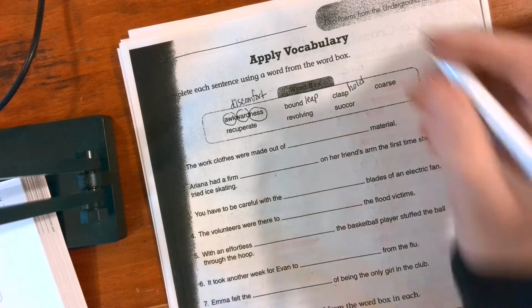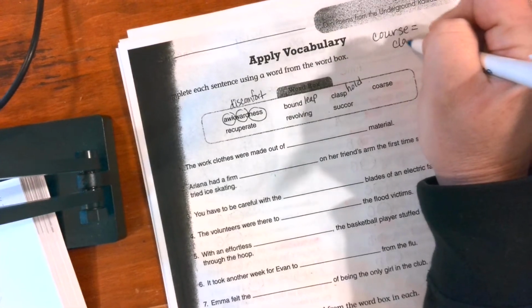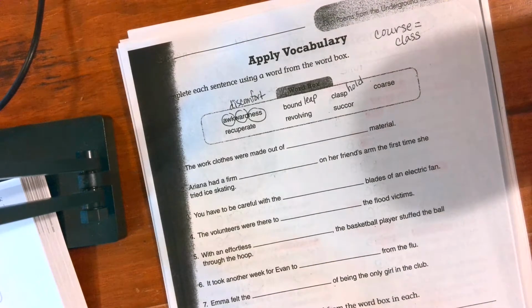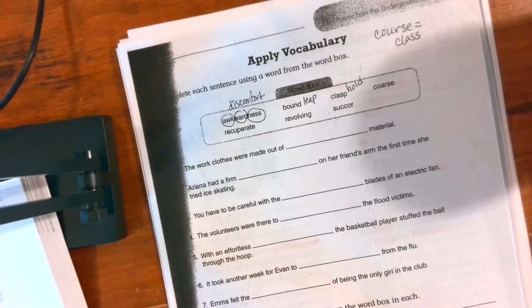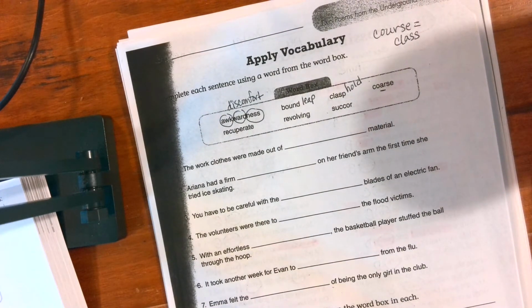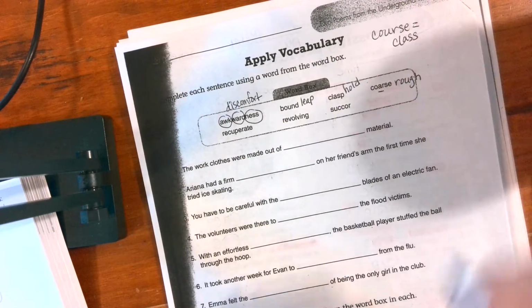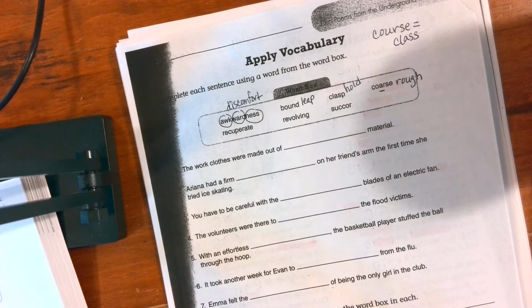Course. Now, there's this course, which is like a class that you take. You might take an algebra course or a course in tennis. But this course, notice it has an A. And this course means rough. A coarse piece of clothing would be very rough and scratchy.